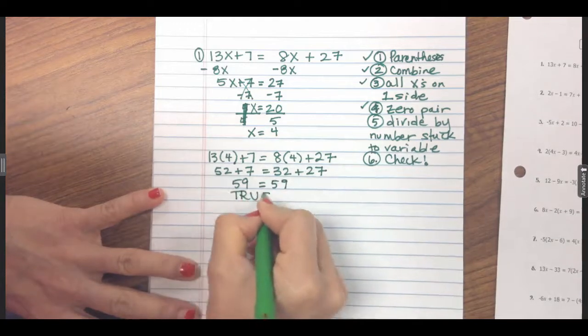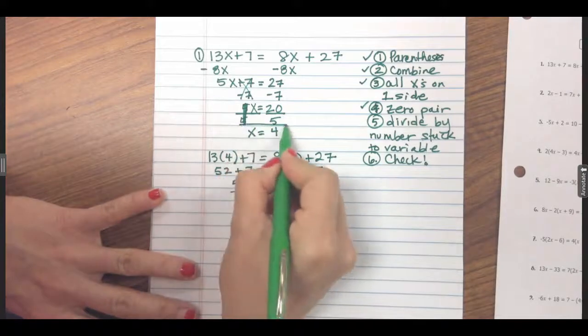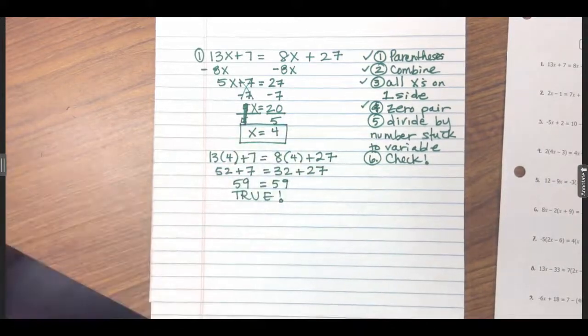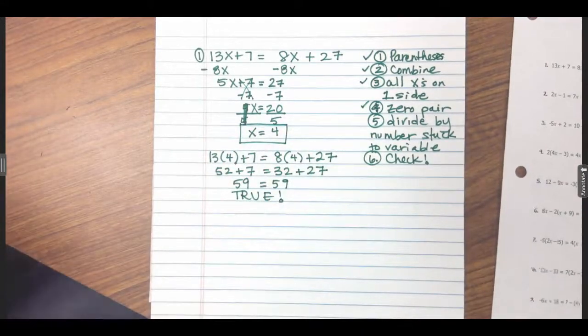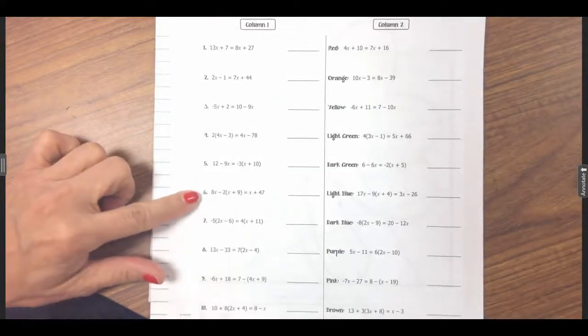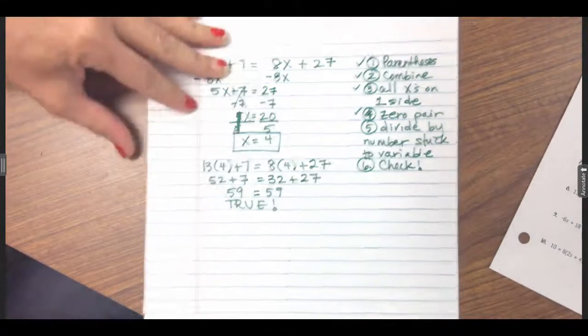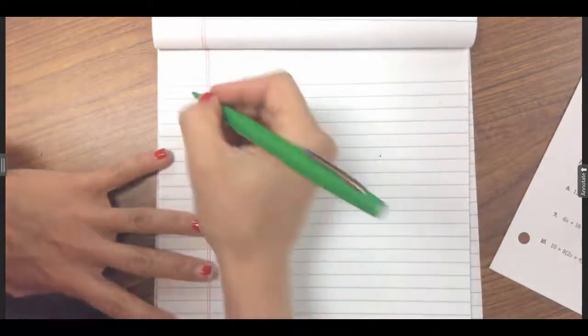So remember, if you get a true number sentence, you did it right. So go back and box this in, and you're ready to go on to the next problem. But we're going to go out of order. I am also going to do number 6. So don't write number 2. We're going to start with number 6, and I'm going to put it on a separate sheet of paper. You're going to use your same rules again.